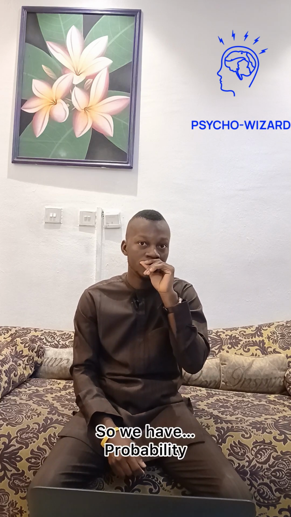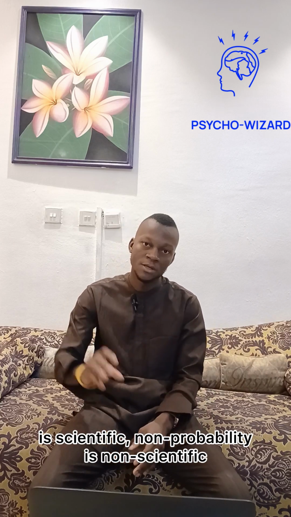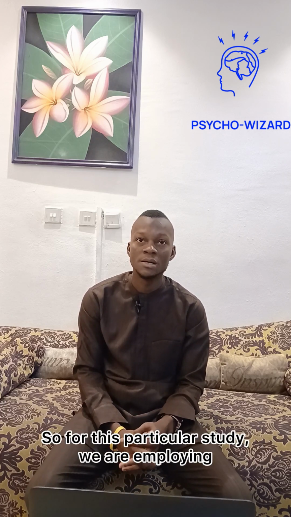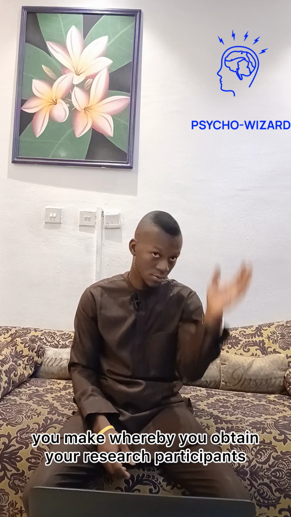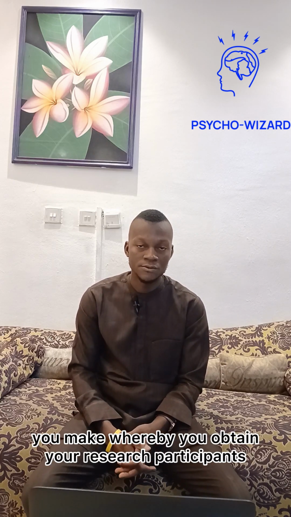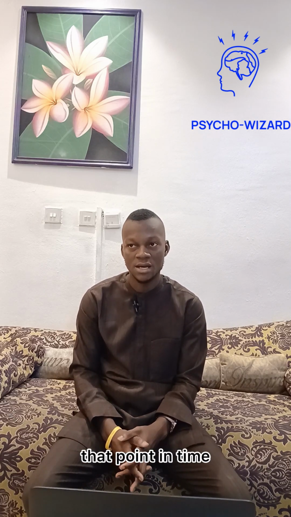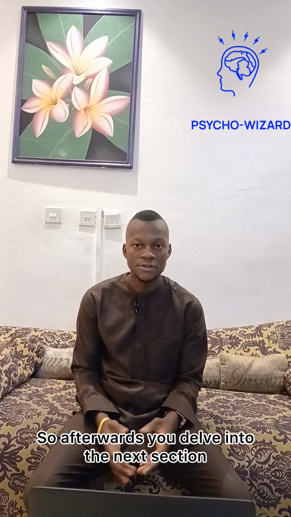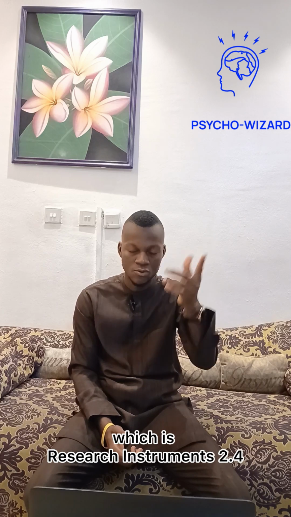So we have probability and non-probability sampling techniques, in which probability is scientific, non-probability is non-scientific, and we have various types. For this particular study, we are employing an accidental sampling technique, whereby you obtain research participants that are readily available at that point in time, or that are close at hand to you. Afterwards, you delve into the next section, which is research instruments, 2.4.